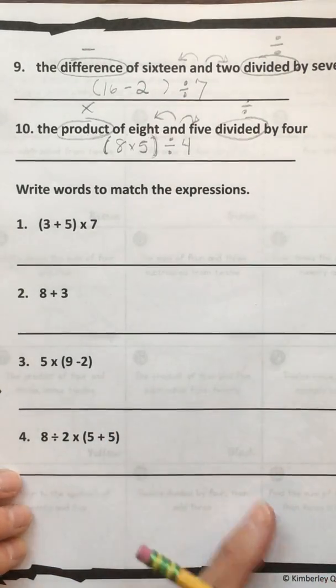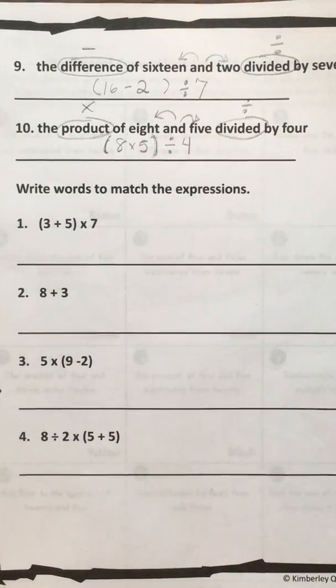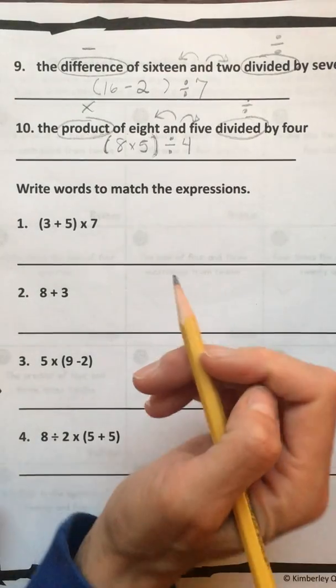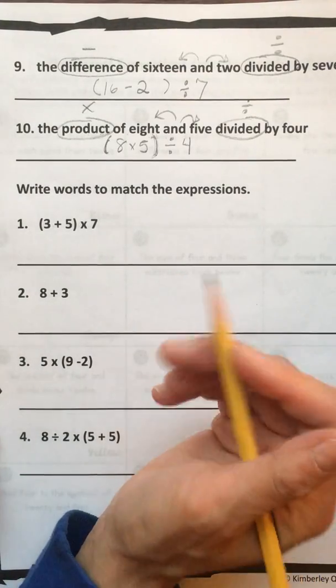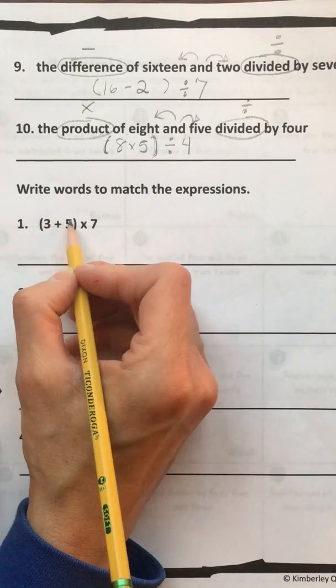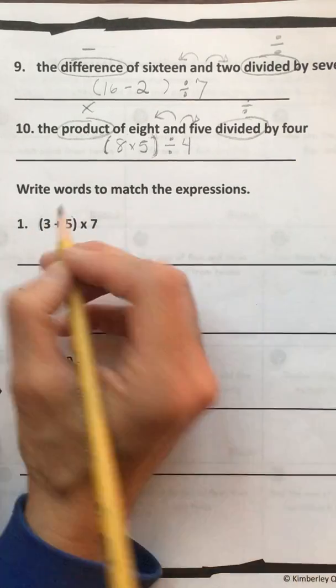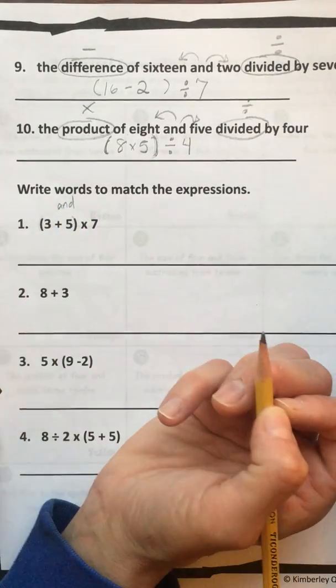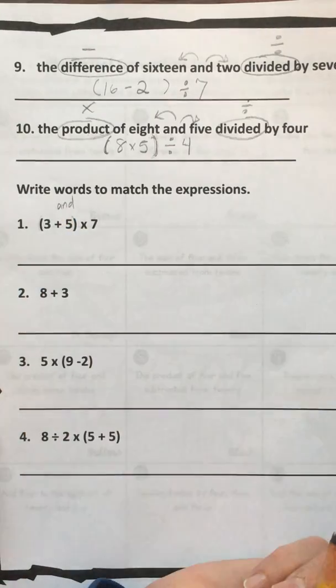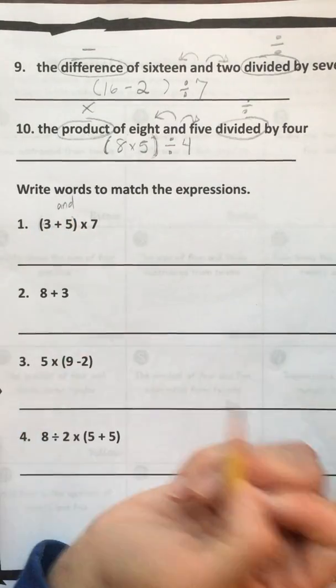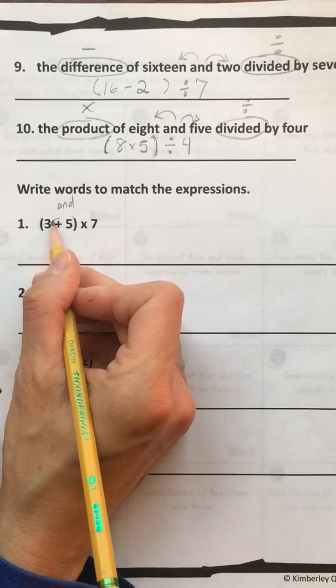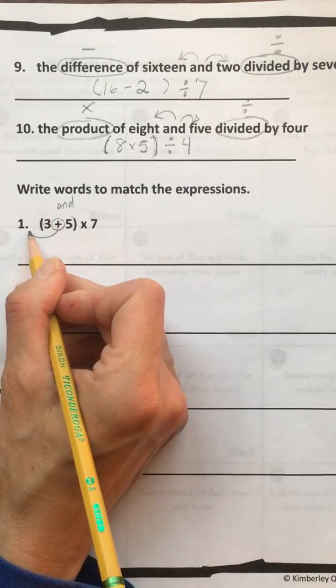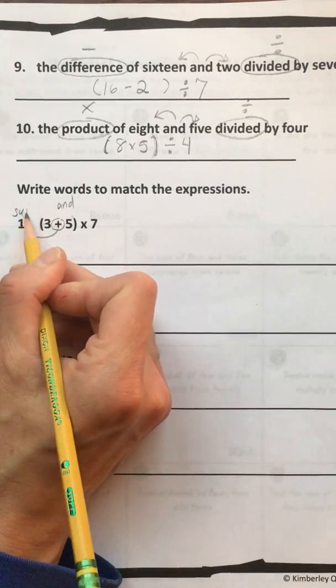Now, here's the opposite. You get to write the words to go with the phrase. So let's review what we've learned. When two numbers are in a parenthesis, they have to go together. So you're going to have to use the word and to show that these two go together. And then whatever the operation is, you use that wording that comes right before it.